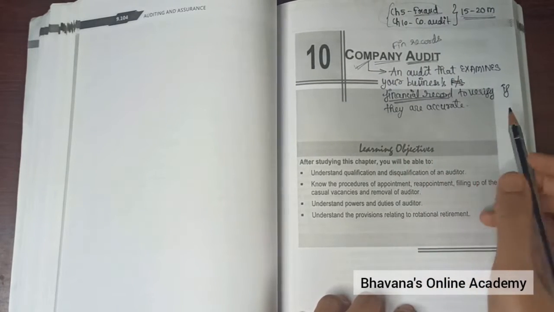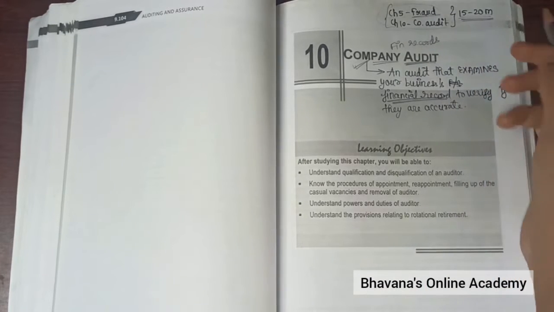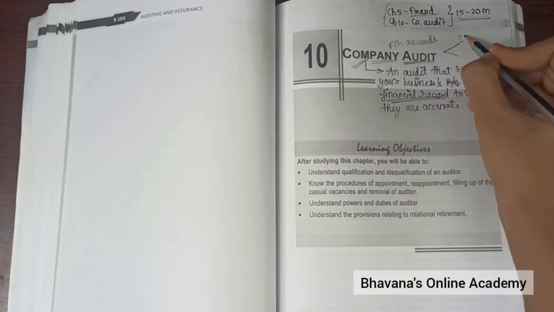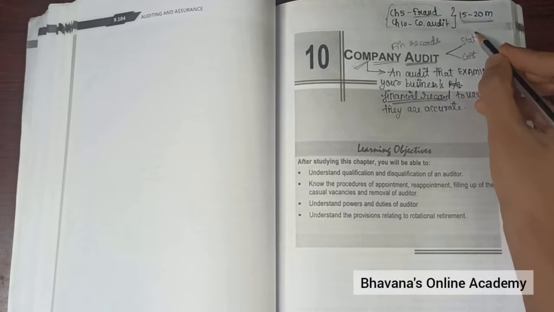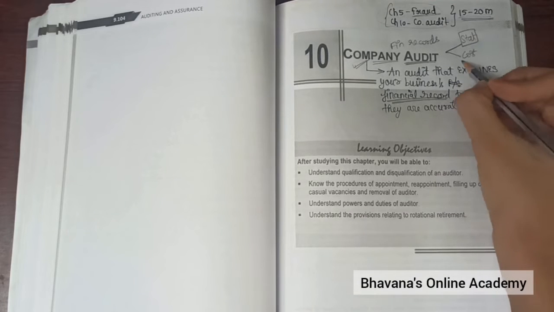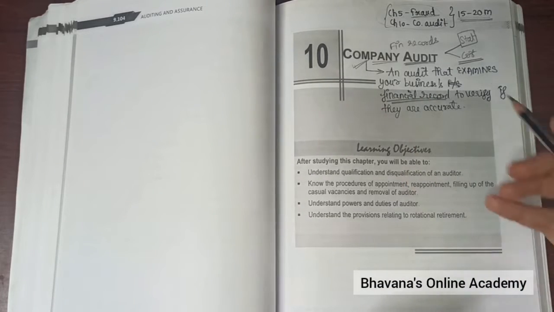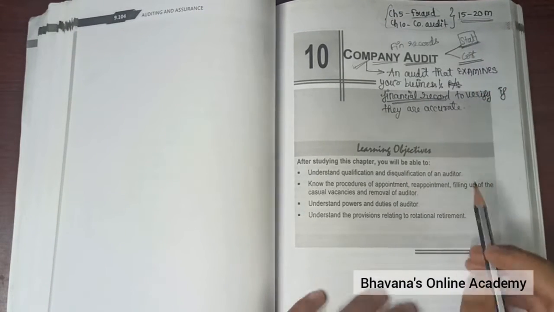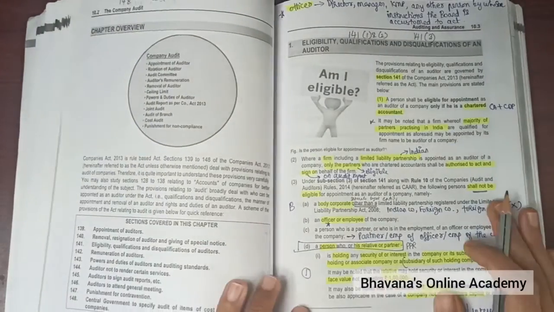In this chapter we are going to learn about two auditors. One is the statutory auditor and the other one is the cost auditor. The whole chapter will be about the statutory auditor, and at the last there is only one part which covers cost auditing. So whenever you read this chapter, just keep in mind all the provisions are related to the statutory auditor. So let's get into the chapter.